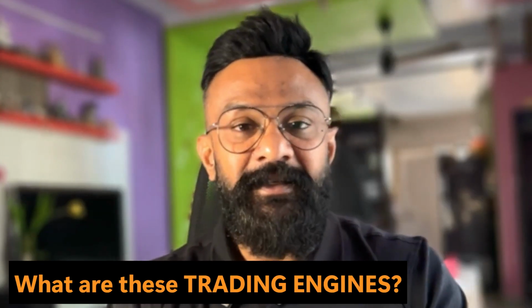So the obvious question is, what are these trading engines? Let me clarify something first. These are not algos. The algos are automated order execution systems. Algos help you in automating your strategy. The strategy can be good or bad. The engines which I built are a part before the execution, the part which understands and analyzes the market.